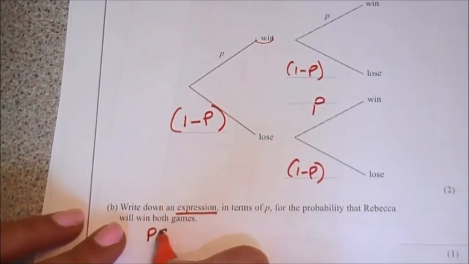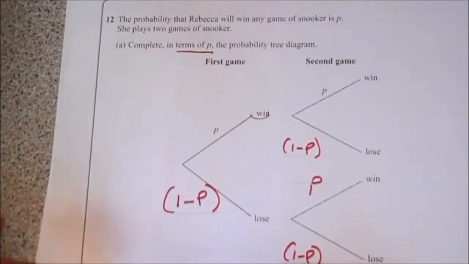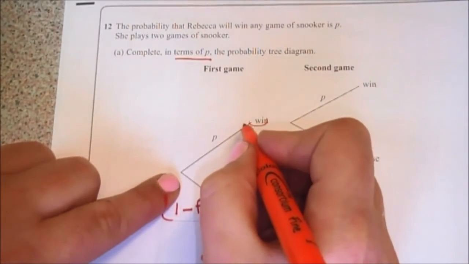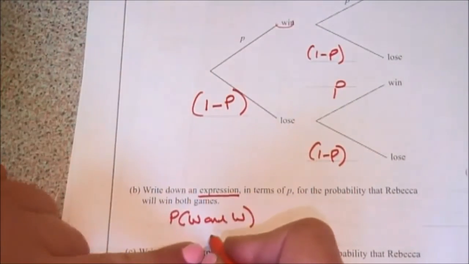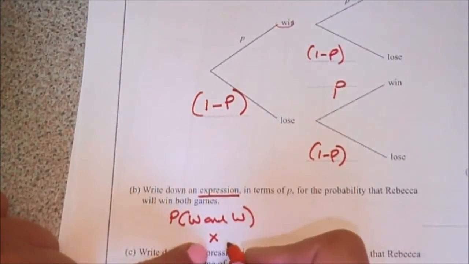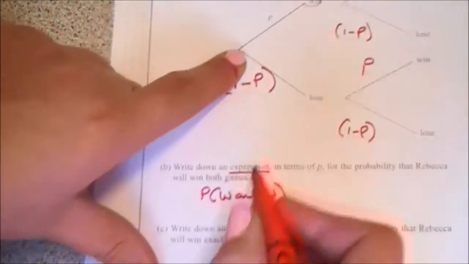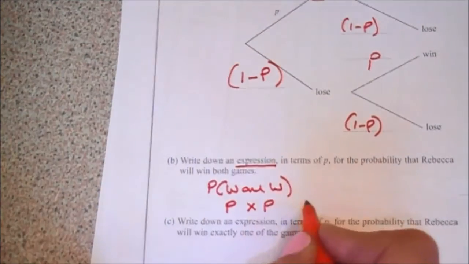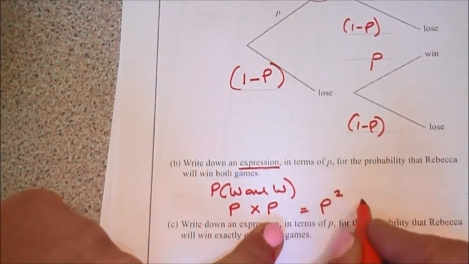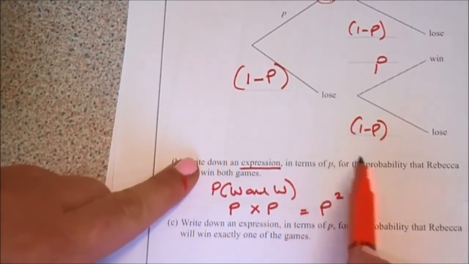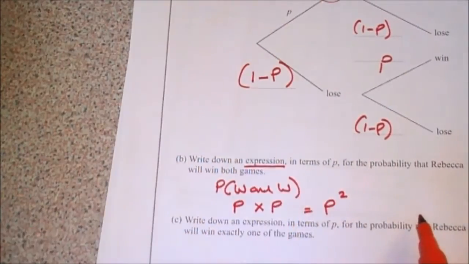So we're looking for the probability of a win and a win. So whenever you've got a probability that's an and, it means multiply. So I want P times by P. And you can leave it as P times by P, or you can have it as P squared. It doesn't ask you to write it in its simplest form, which is why you are allowed to keep it as P times P.